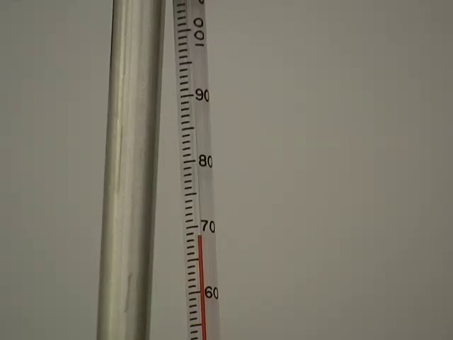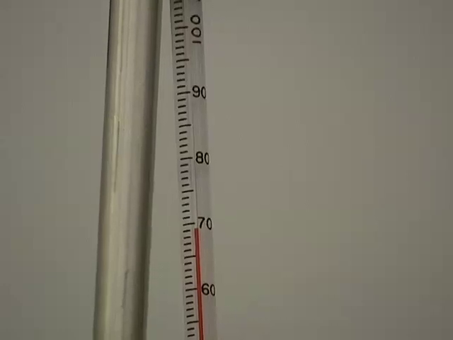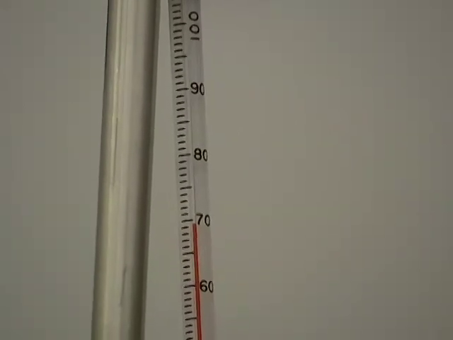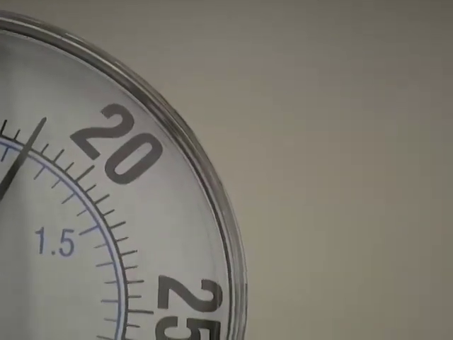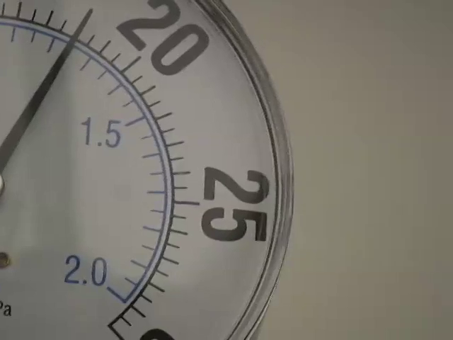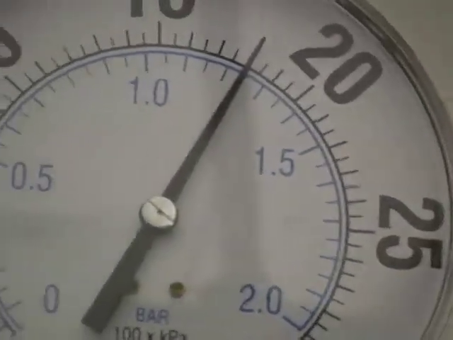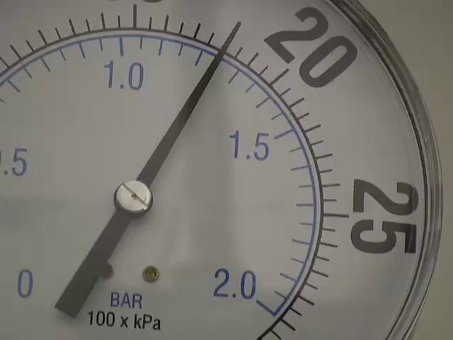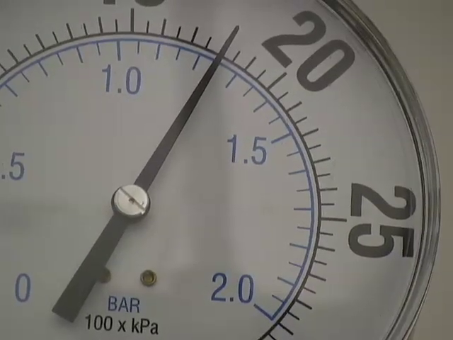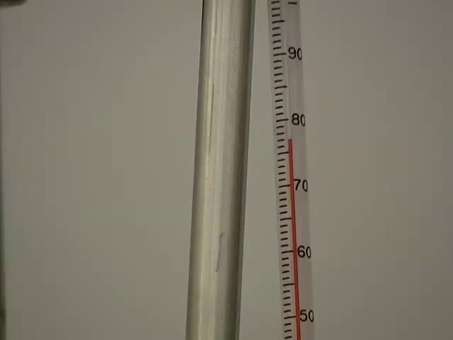The temperature increases more slowly as the temperature becomes higher and higher. You need a lot of patience for an experiment like this. All right, now let's go and read the pressure. We are now getting ready for the next temperature reading.